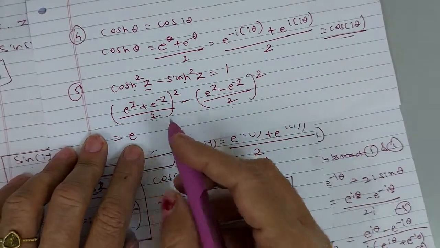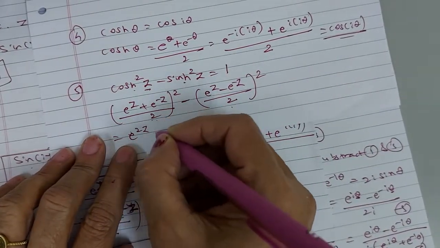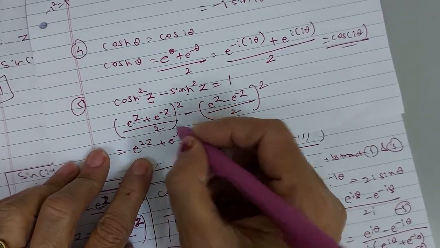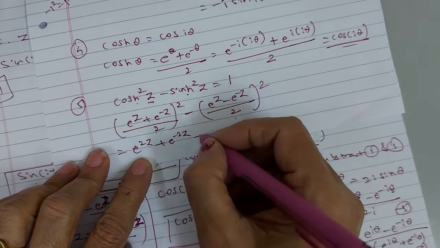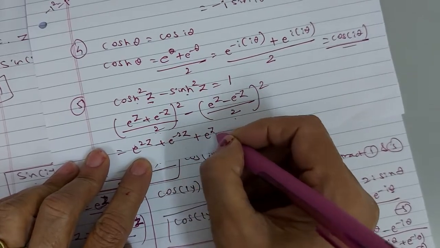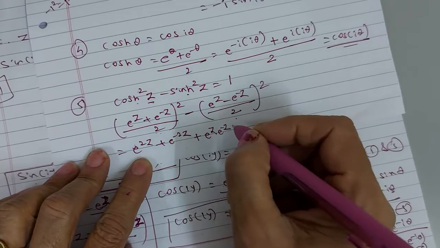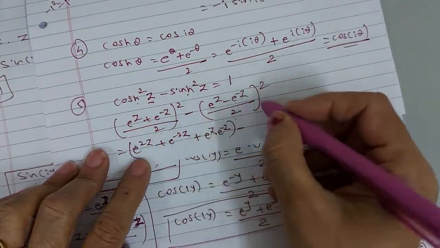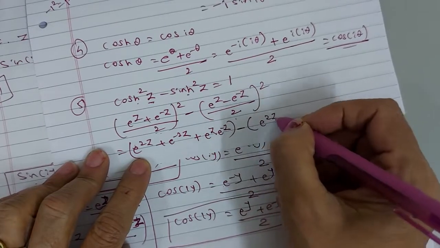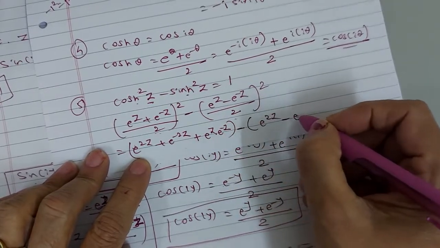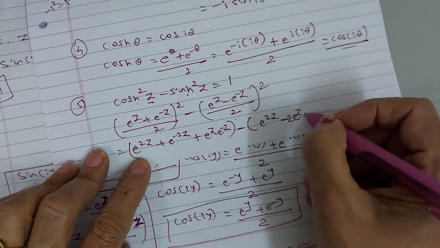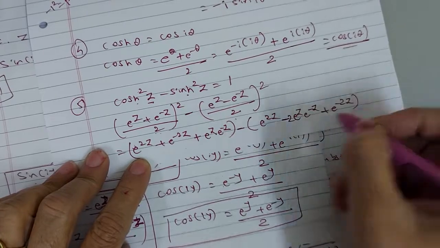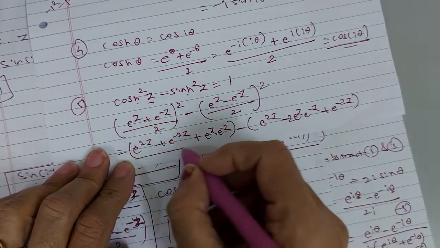So this is nothing but e to the power 2z, plus e to the power minus 2z. In between, the term e to the power z into e to the power minus z will get cancelled obviously. This is the first term. As far as this term is concerned, we'll write e to the power 2z minus twice e to the power z e to the power minus z plus e to the power minus 2z, divided by 4.